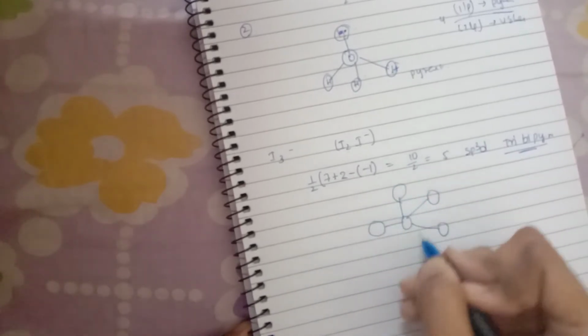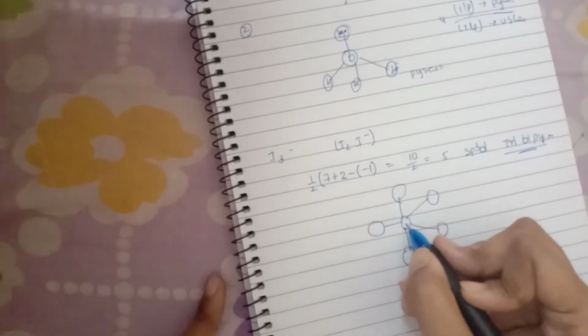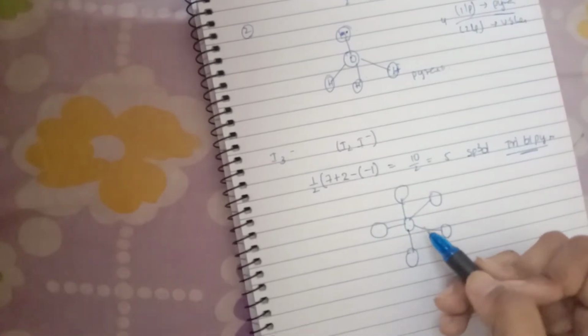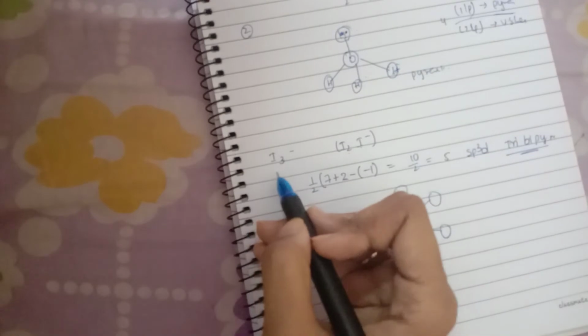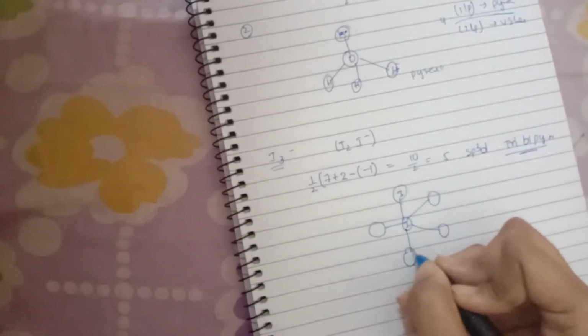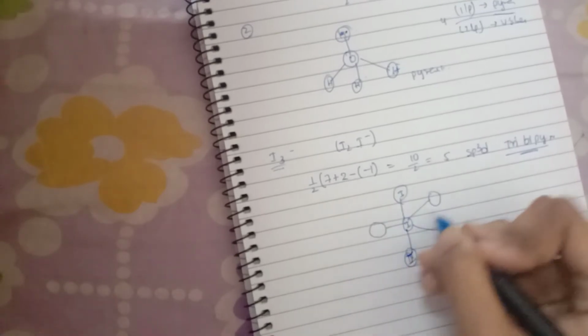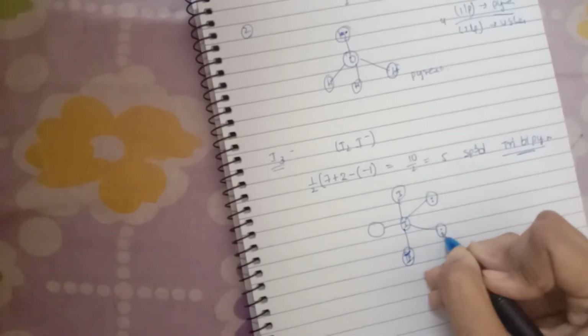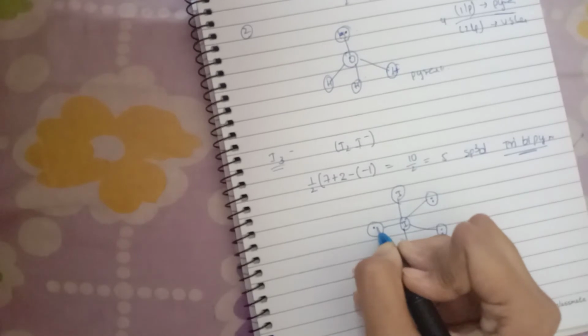Trigonal bipyramidal: the central atom is surrounded by 5 hybrid orbitals, and now we just substitute into it. So I, and 3 lone pairs, 3 empty orbitals, we just put in 3 lone pairs here.